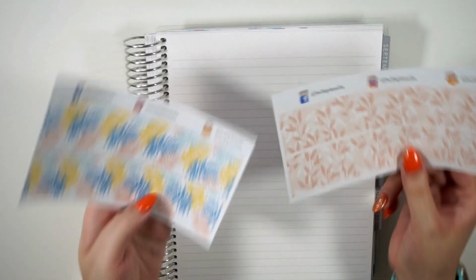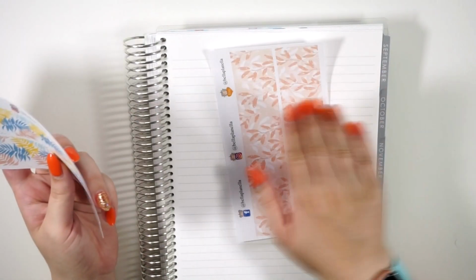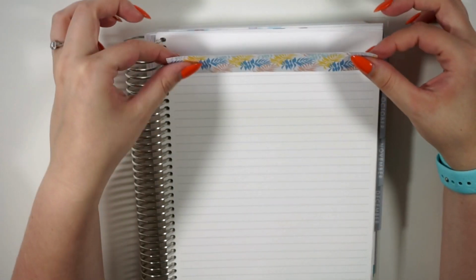So let's zoom you in a bit so you can see. Let's think about washi. I think I'm going to use this for sinking funds and transaction log. So let's use the pan leaves for the debt snowball and my wedding fund.